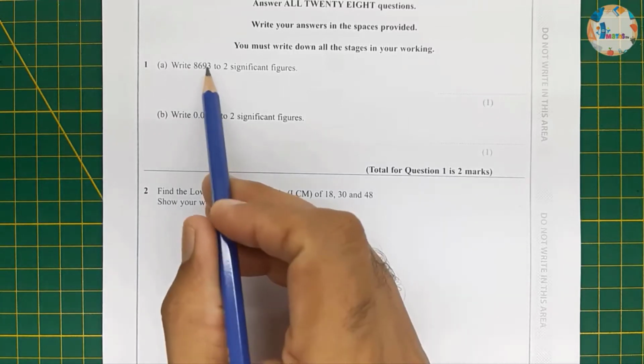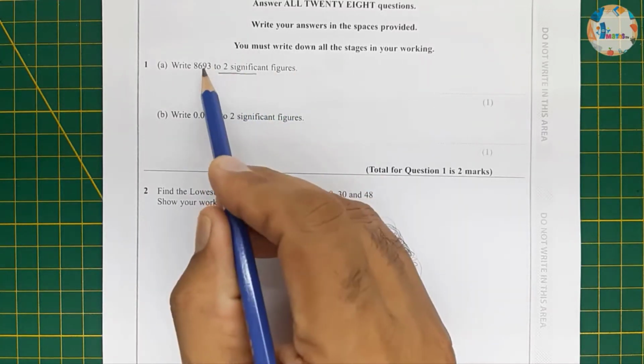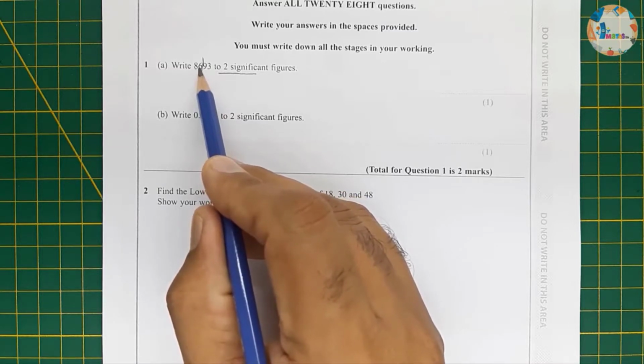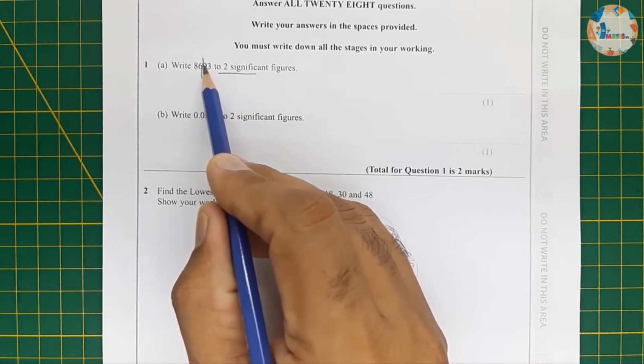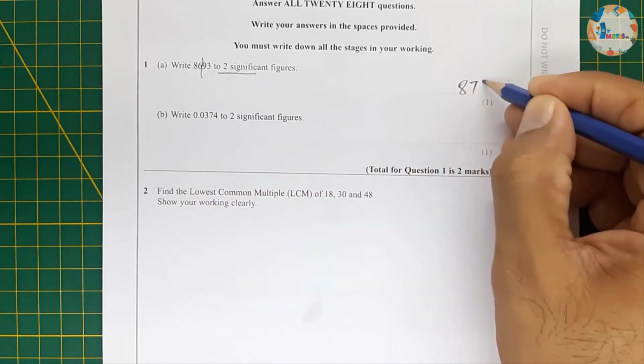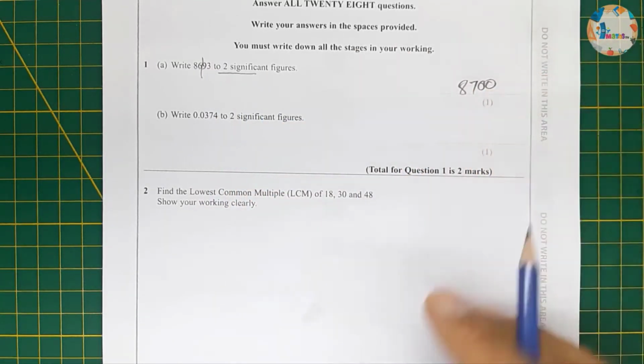Write this number to two significant figures. So we'll have to check from here, 1 and 2 significant figures. The next digit is 9, which is more than 5, so it will be 8700. This will be our answer.